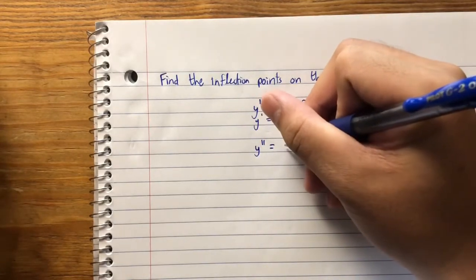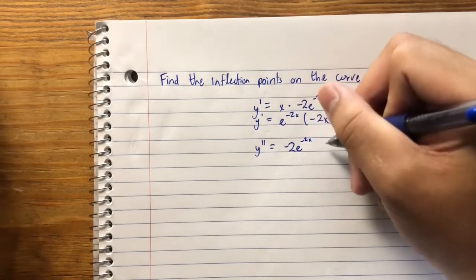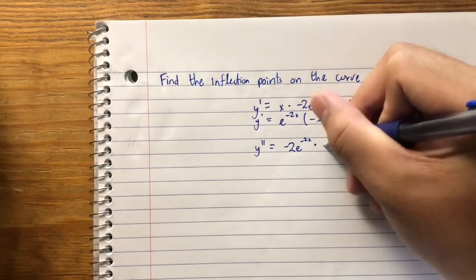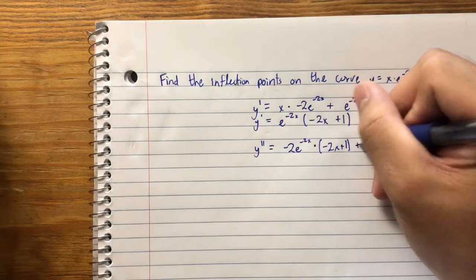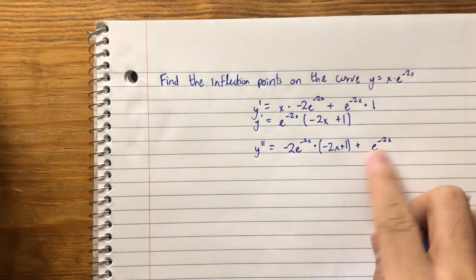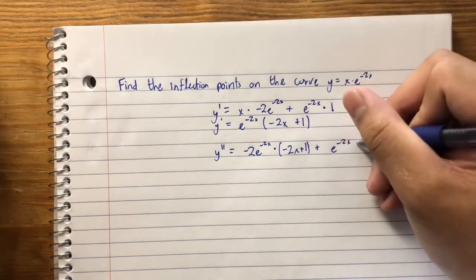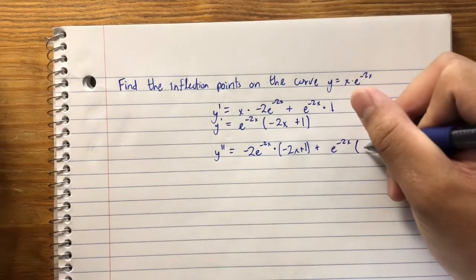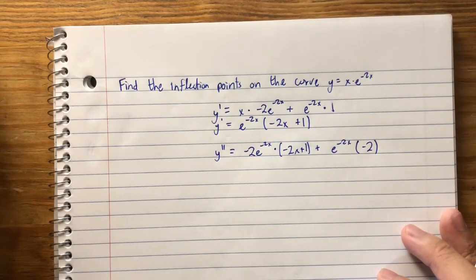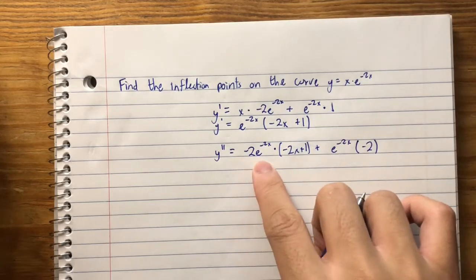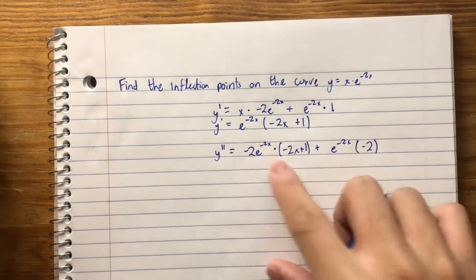So negative 2 times e to the power of negative 2x times negative 2x plus 1, plus e to the power of negative 2x times the derivative of this, which is negative 2. Now we can factor out negative 2e to the power of negative 2x, because it's in both terms.